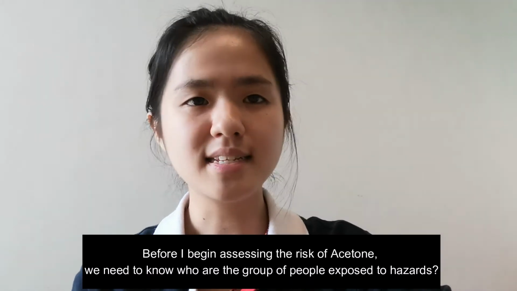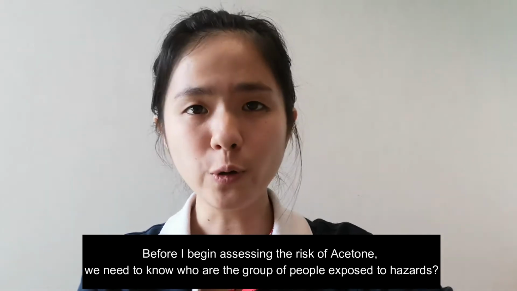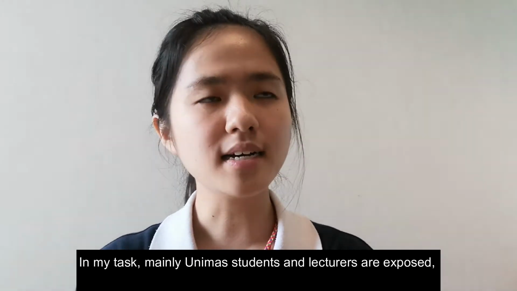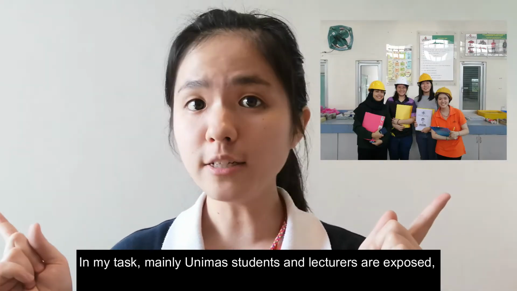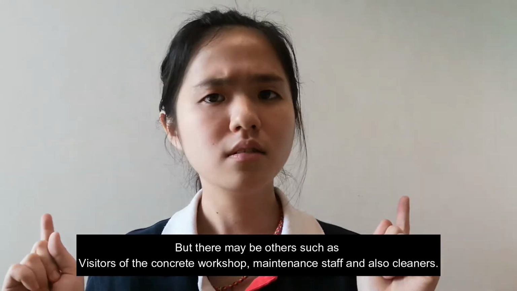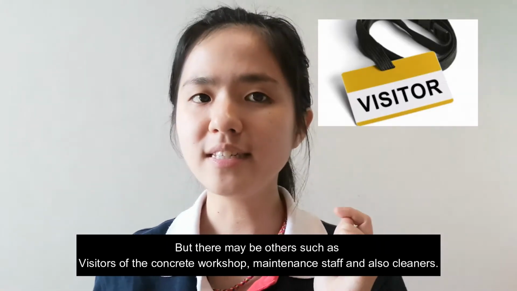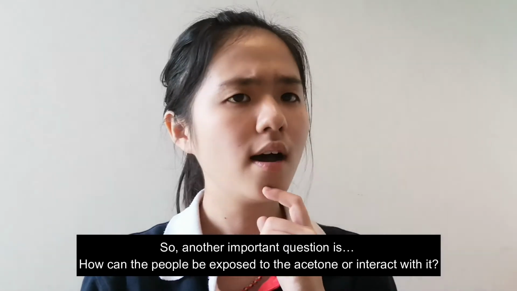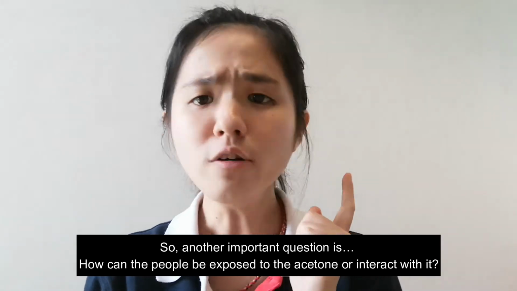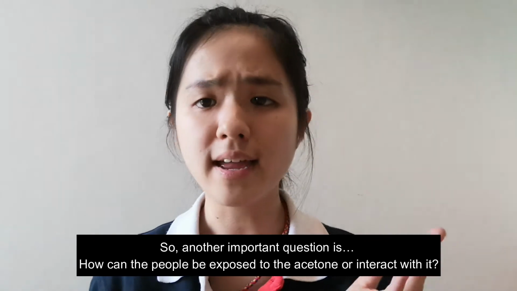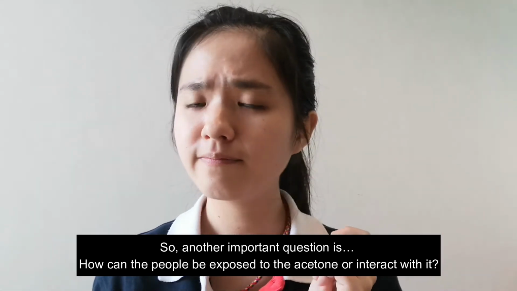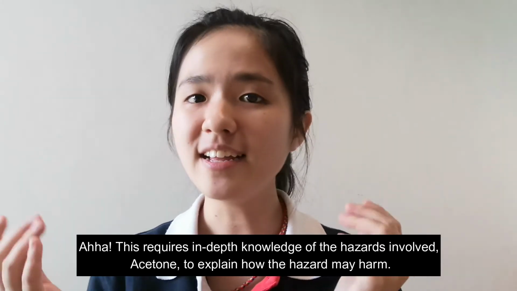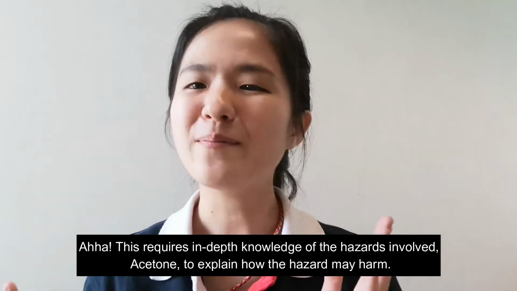Before I begin to assess the risk of acetone, we need to know who are the group of people exposed to hazards. In my task, mainly UNIMAS students and lecturers are exposed, but there may be others, such as visitors of the concrete workshop, maintenance staff, and also criminals. So, another important question is, how can these people be exposed to the acetone or interact with it? This indeed requires knowledge of the hazard involved, acetone, to explain how the hazard may harm.